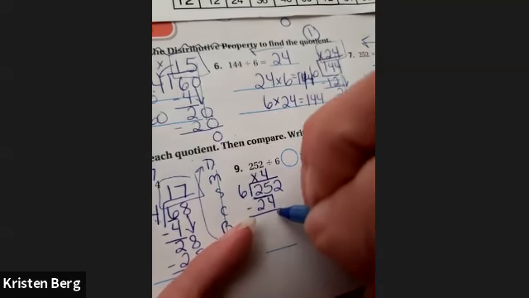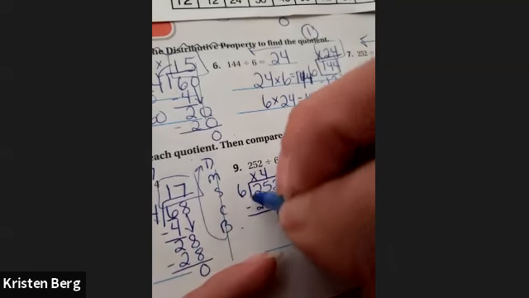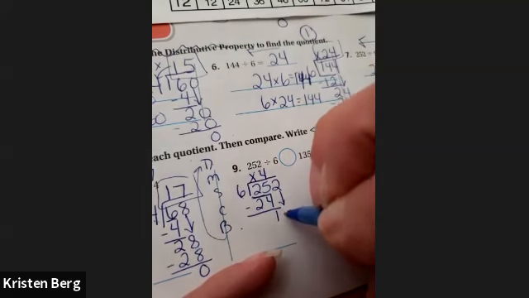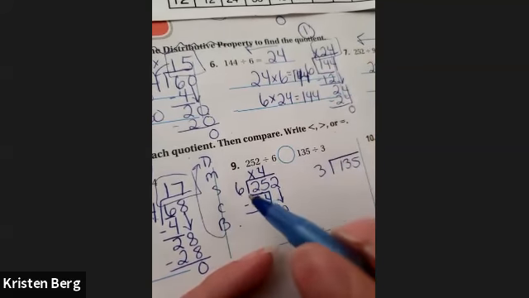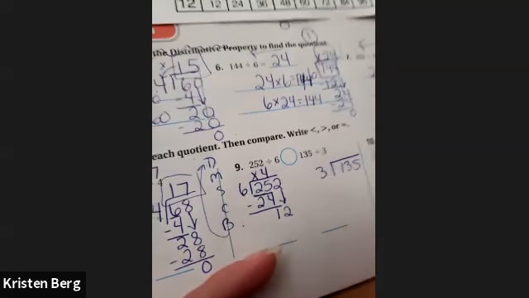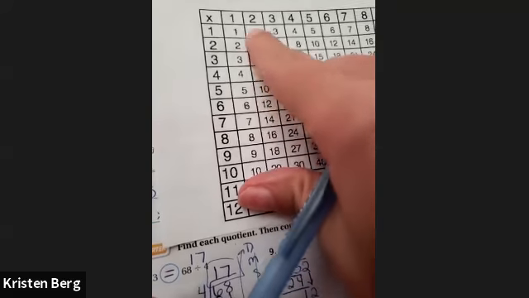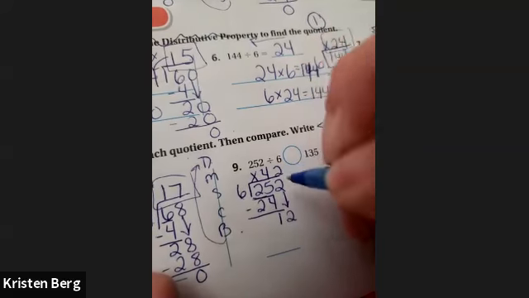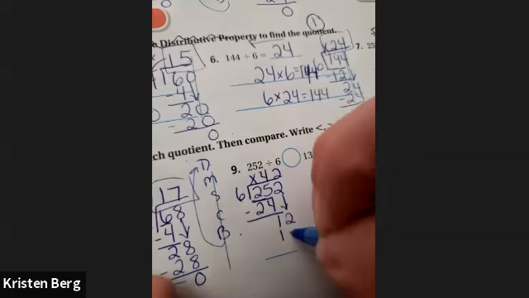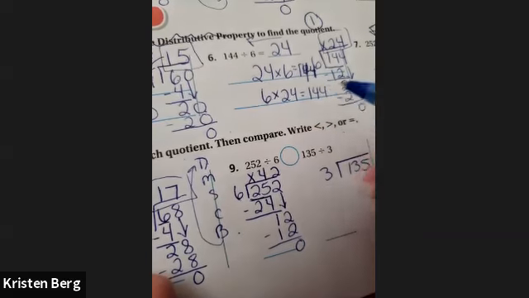That would be 1. Then check. Yep, it's smaller. Then bring down. Now start all over again. How many 6s can go into 12? Going by 6s into 12. Oh, it goes in evenly, twice. So this would be 2. 2 times 6 is 12. So your answer to this is 42.